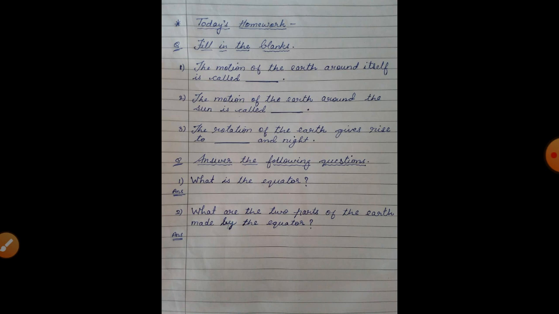Next, answer the following questions. First, what is the equator? Second, what are the two parts of the earth made by the equator? Students, homework is to be done only in rough book.